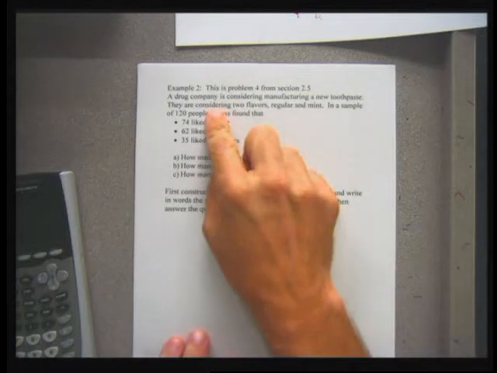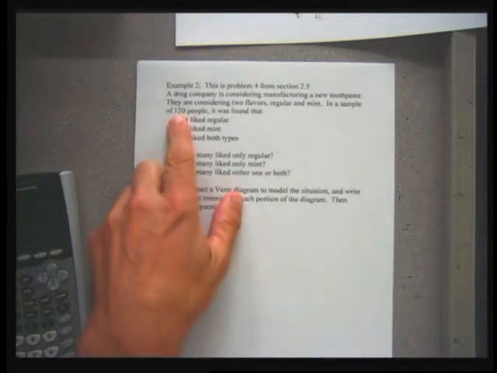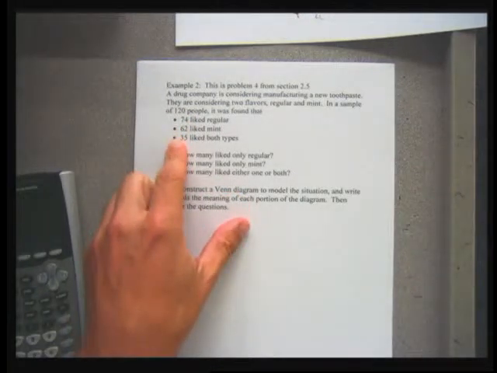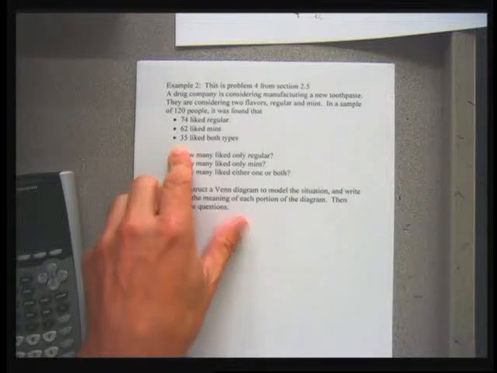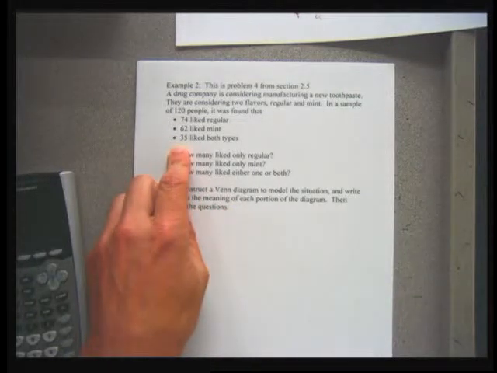But how I'm going to solve it is going to be the same, and how the numbers are presented to me is going to be similar too. As I read through this problem, it talks about a drug company manufacturing a new toothpaste, and they're trying to give 2 flavors of this new toothpaste, a regular flavor and a mint. They surveyed 120 people, and I found out how many liked regular, how many liked mint, and how many liked both.